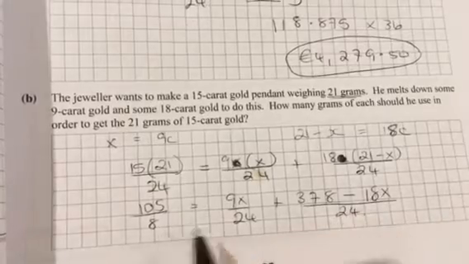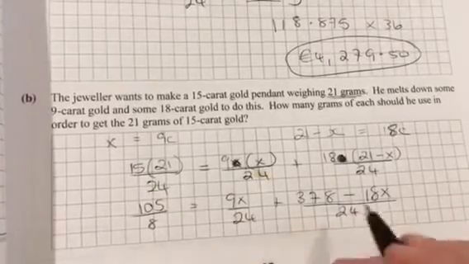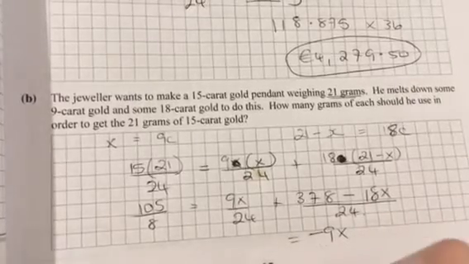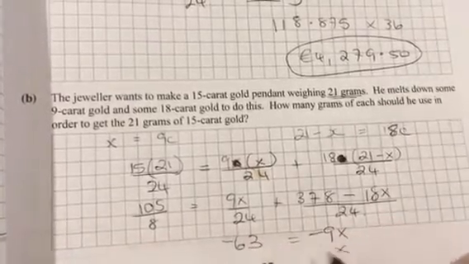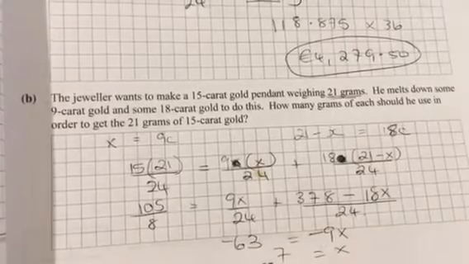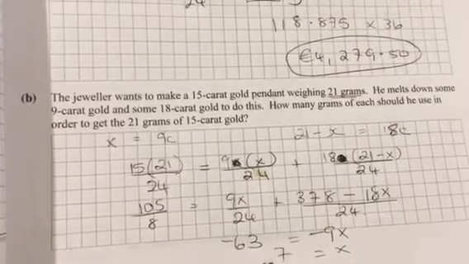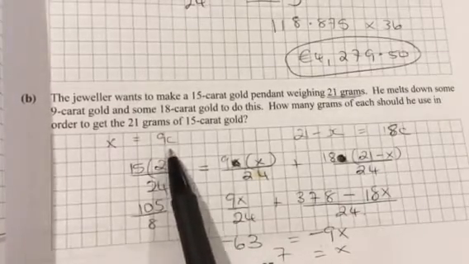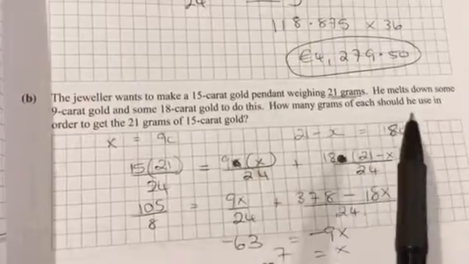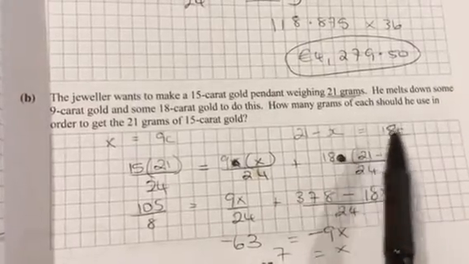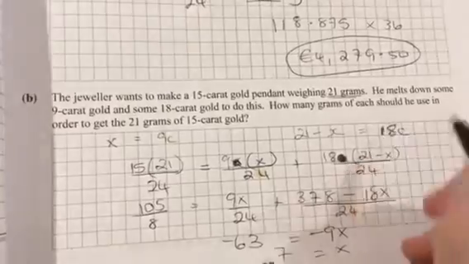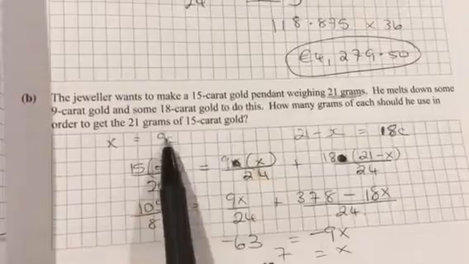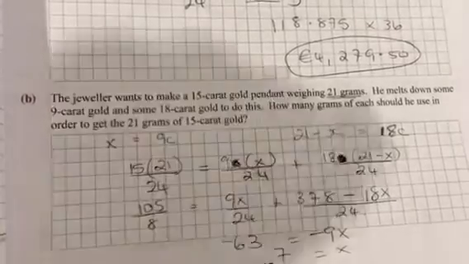And eventually, if you multiply across by 24 and clean it up, you have minus 9x is equal to minus 63. X is equal to 7. So that means that you have 7 grams of the 9 carat jewellery and 14 grams of the 18 carat jewellery. I know at the start I said 15. I had written down 15, but sorry about that. It's 18, a certain amount of the 9 carat and a certain amount of the 18 carat.